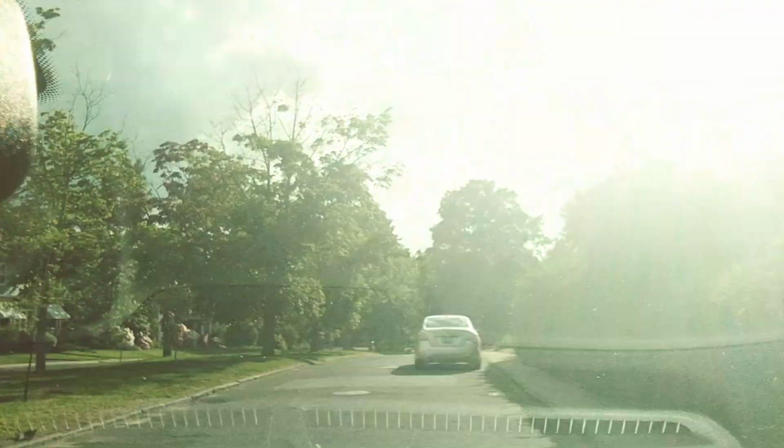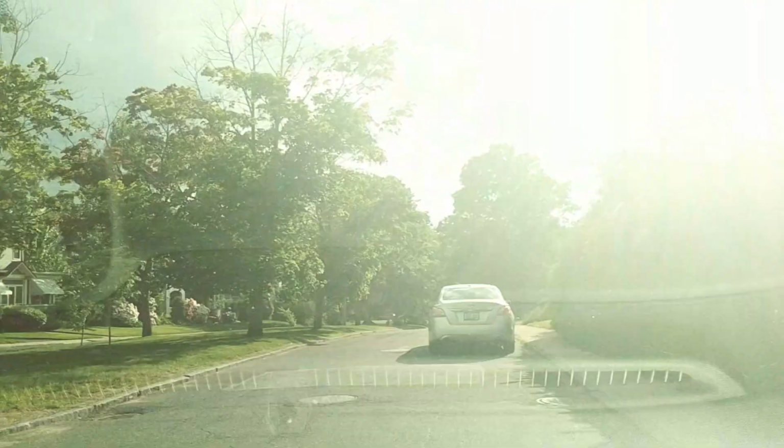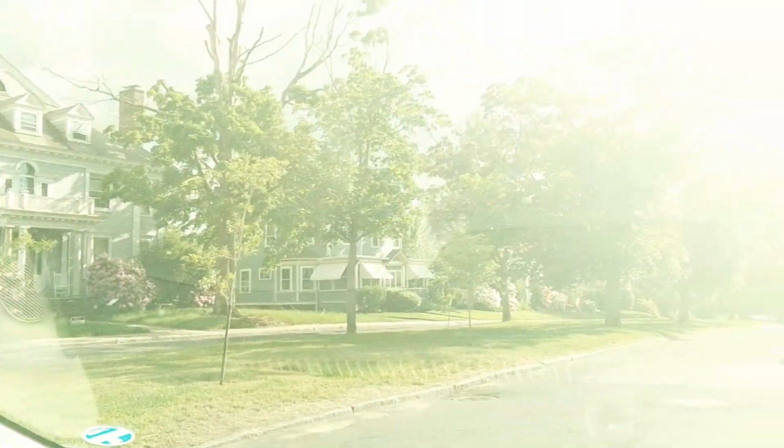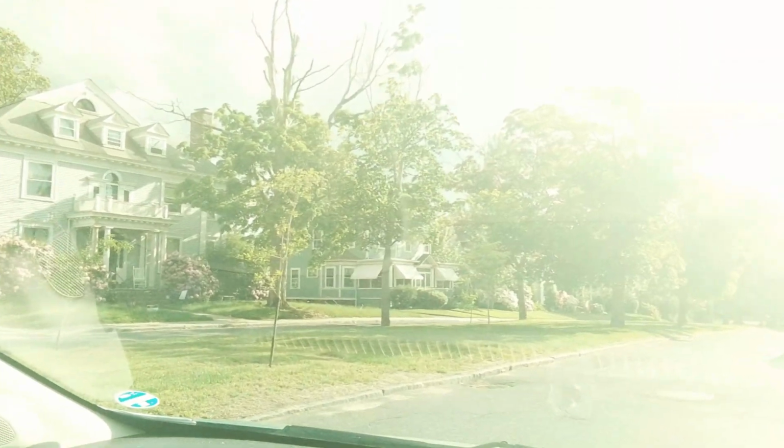Again, they still have the greenway. Across the street is a very, very big house in the Victorian style.